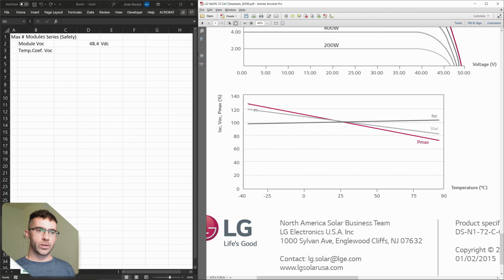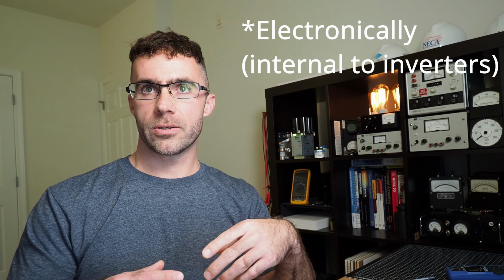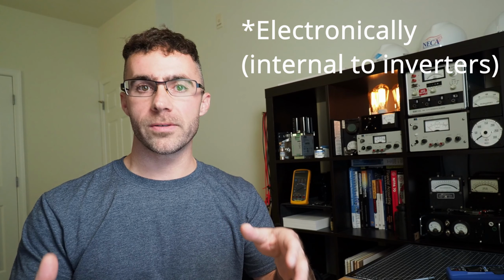So if you're concerned with exceeding a maximum voltage, you want to know in what condition are we most likely to have a maximum voltage issue that we would need to be worried about. Well, as we saw from that chart, voltage goes up when temperature goes down. We need to watch out for really cold days, particularly in the morning before everything's connected. So the voltage condition is the open circuit condition.